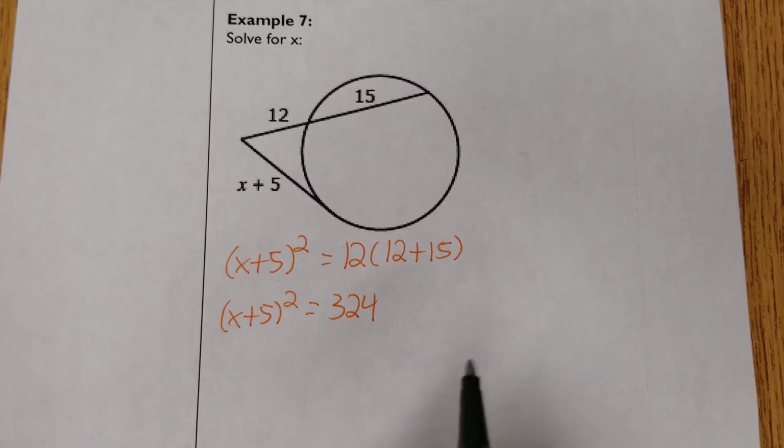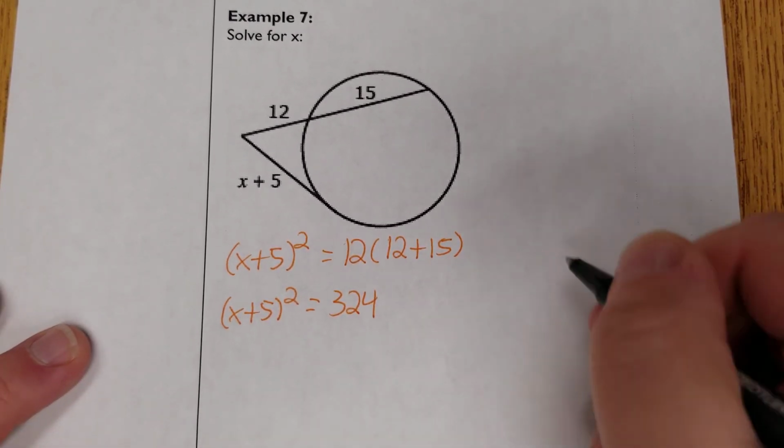I mean, it'd be nice if I could, but some problems are going to come out to decimal form, and you don't want that as the answer. We want to go find an exact number here. So we're going to have to actually work out the algebra.